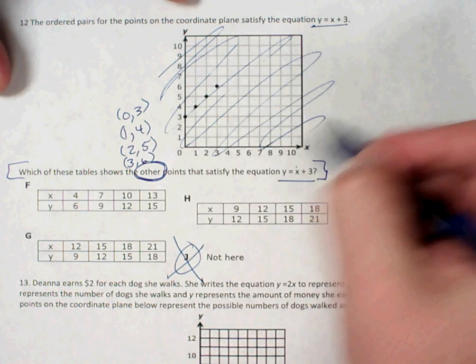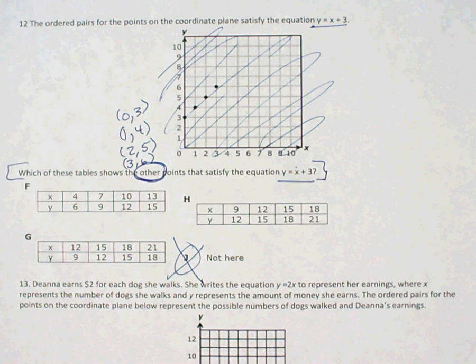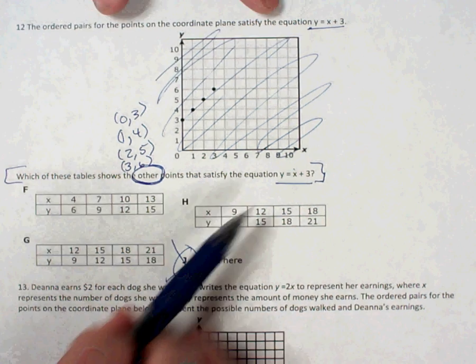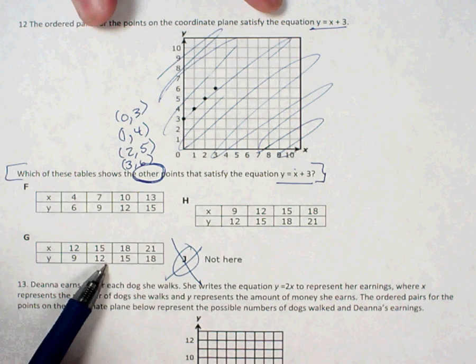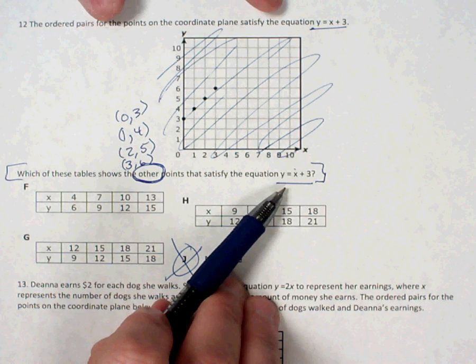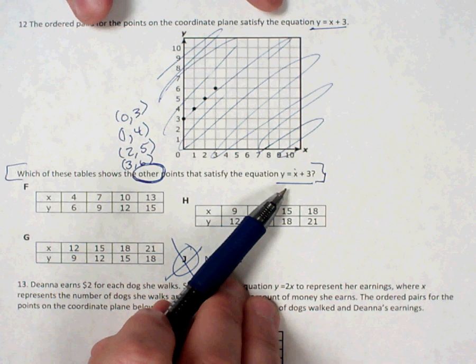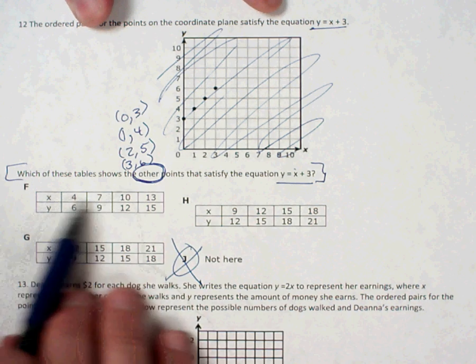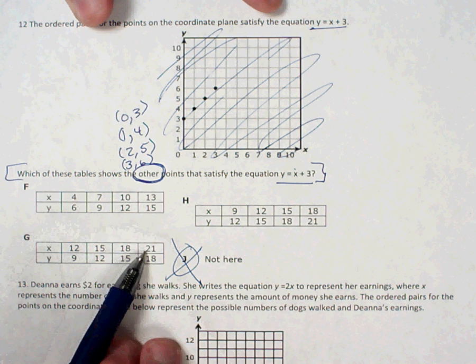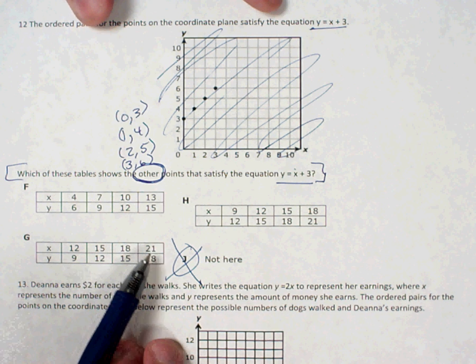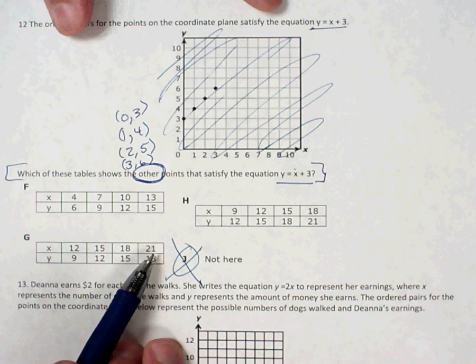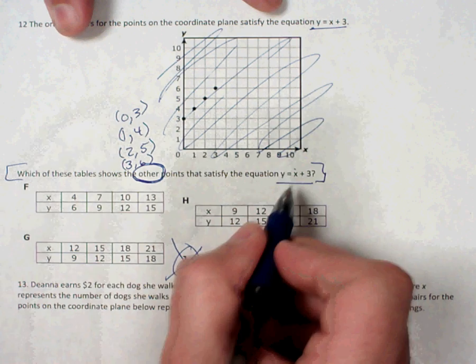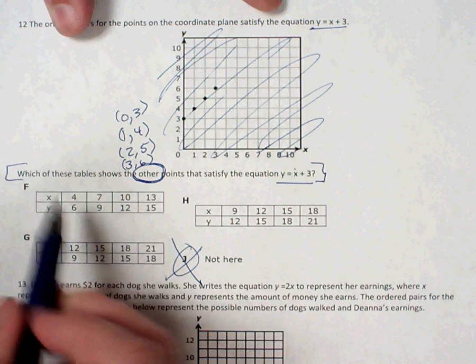So I'm actually going to scribble this out because I don't care about that coordinate plane for this question. All I want to know is which of these tables will satisfy this rule, this equation. And I'm going to do that the same way I've done the others. The first step, I'm going to look, are my X inputs the same for each answer choice? And they are not. So I'm going to have some computation to do. Each of these, the X is just going to be adding 3 to it.